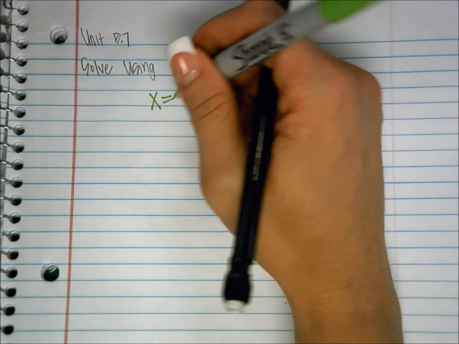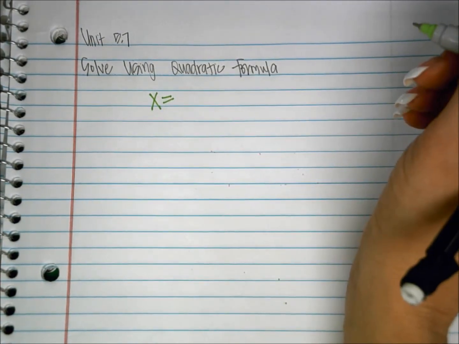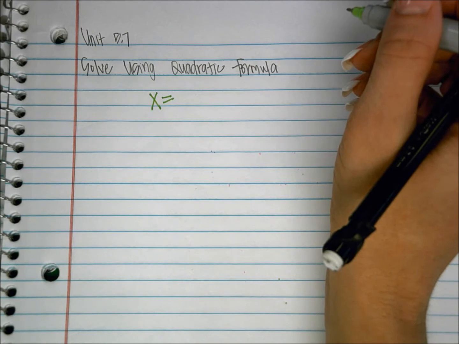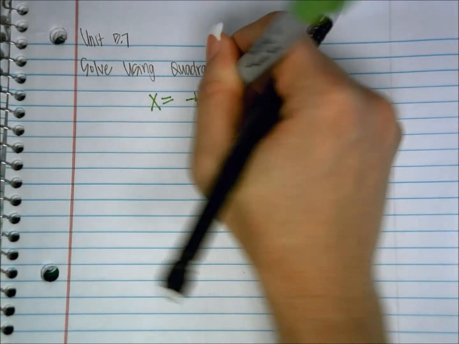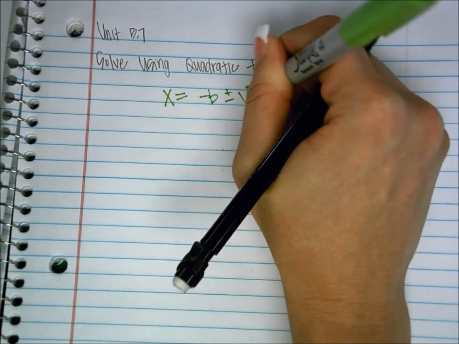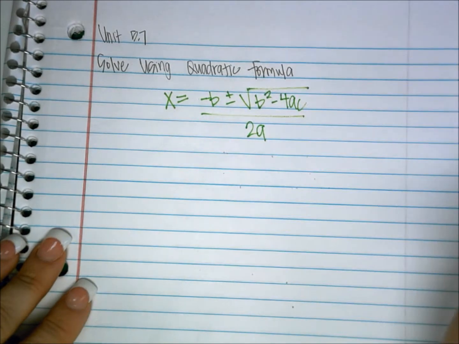The way you write this, and I'm going to sing it slowly so I can write it down at the same time, is x equals negative b plus or minus radical b squared minus 4ac all over 2a.